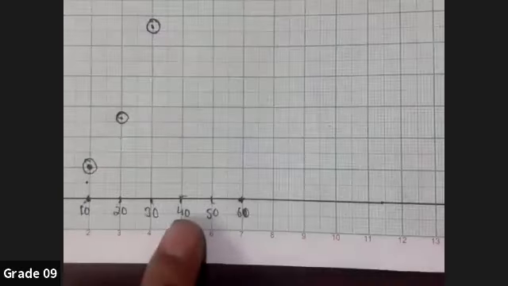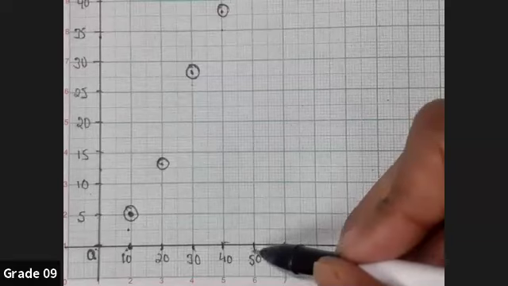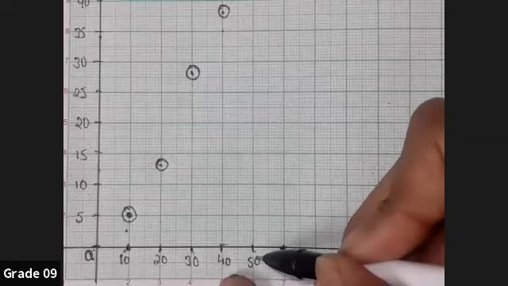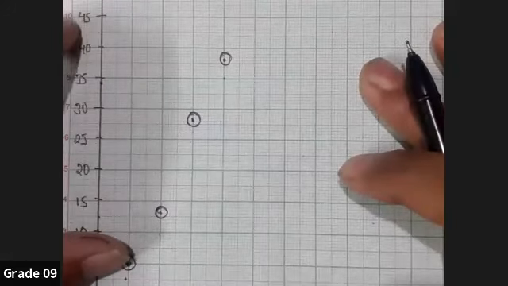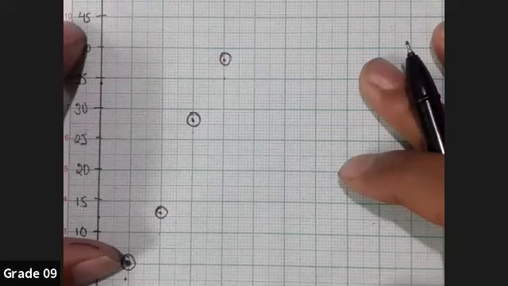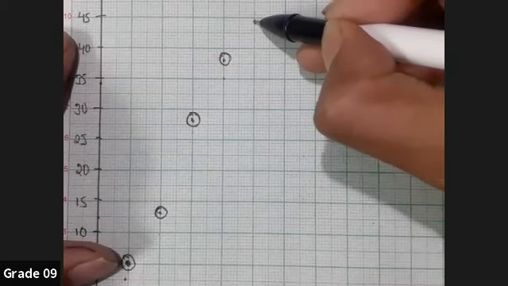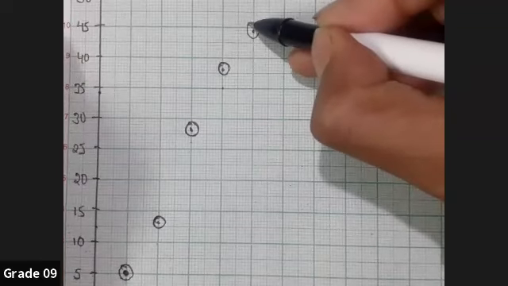My next points are 44 and 47. I'm going to do it quickly. 44 and 47. First is 44, that is above 50. My 40 is here, 45 is here, so 44 is a little bit below 45, that means here. This is my 44.